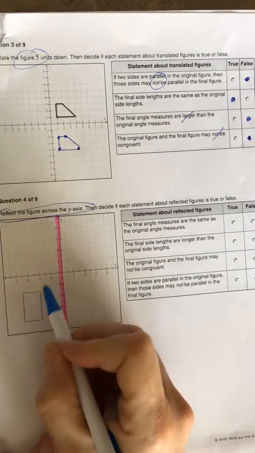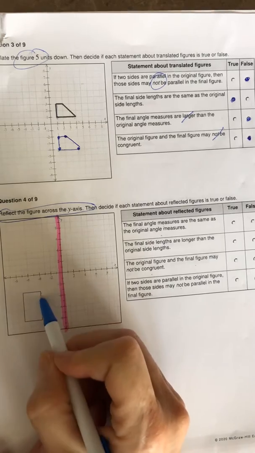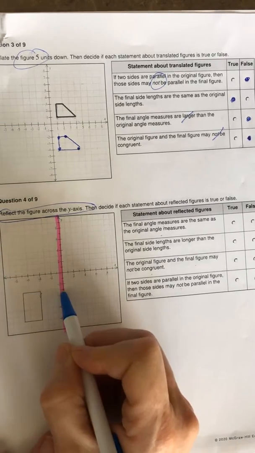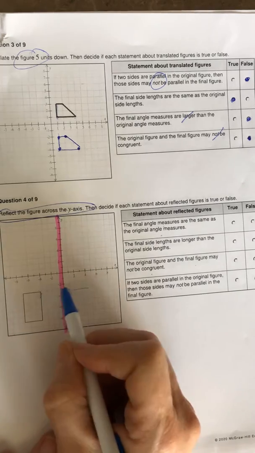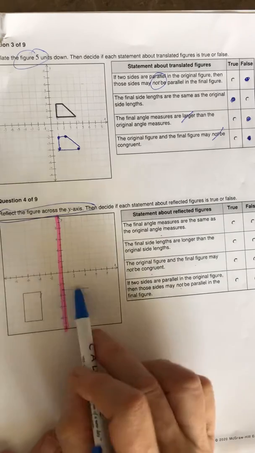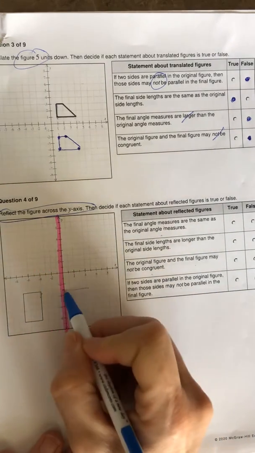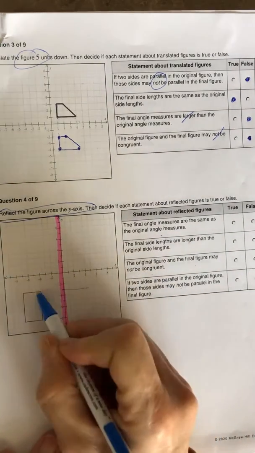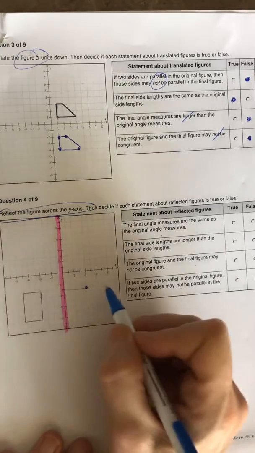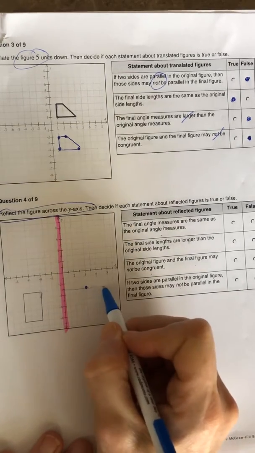So this is 4 away from 0. How do I know? I didn't even count it. I just said, look, this is 4 away from 0. So it means it's got to be 4 to the right as well, over the y-axis, which is the pink line. So I'm going to go out to 4, and I'm going to keep the height that it had there, and it's how many boxes wide? It's 3 boxes wide. 1, 2, 3.